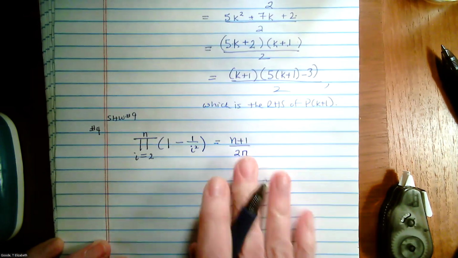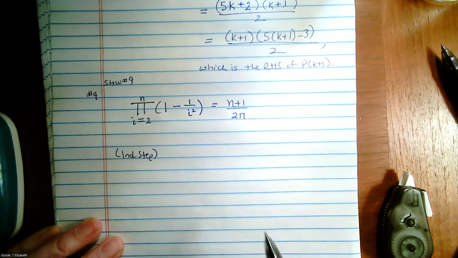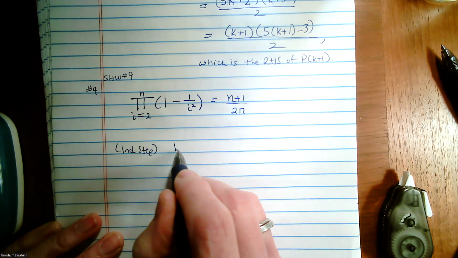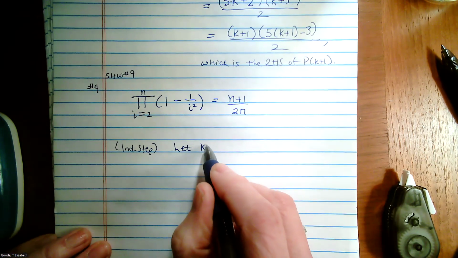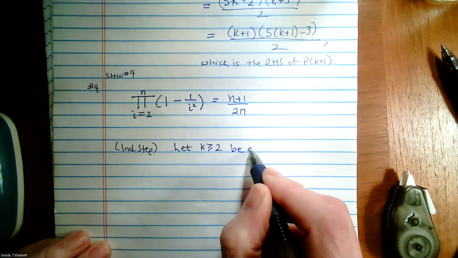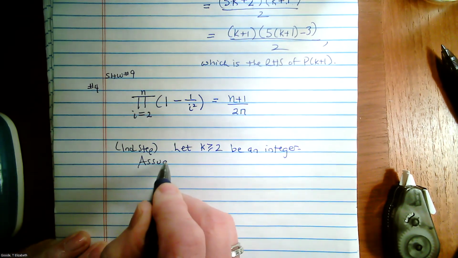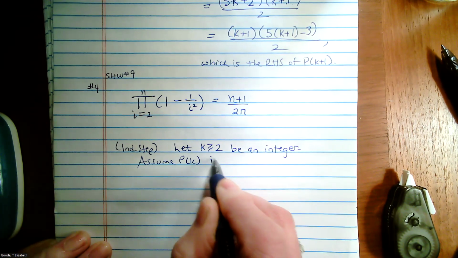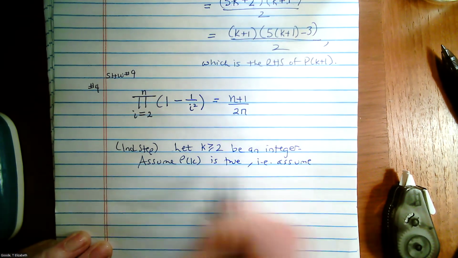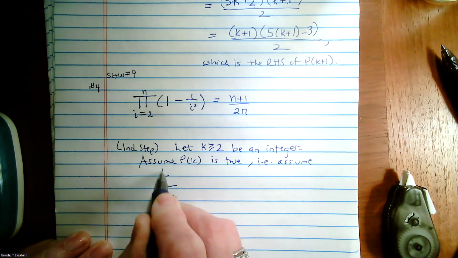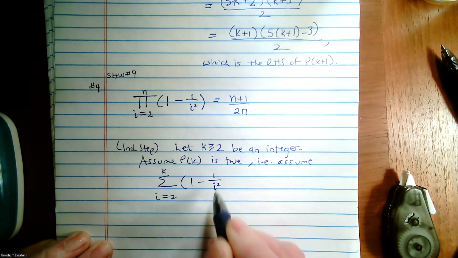Okay, so again, when you're doing the induction step, just keep your eye on the prize, right? So what should we let k be? Can you tell me the sentence? k is greater than or equal to 2, an integer. Perfect. And what's your induction hypothesis? Let P of k be true, i.e. assume the product of i equals 2 to k with the quantity 1 minus 1 half. No, 1 over i squared. Oh, 1 over i squared.